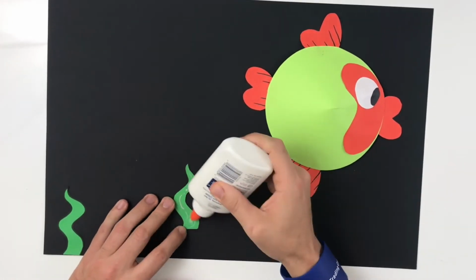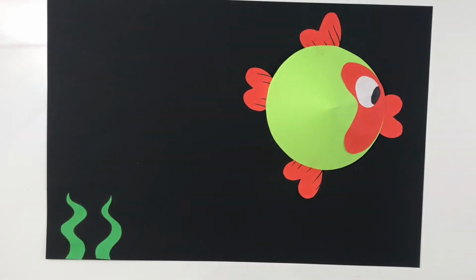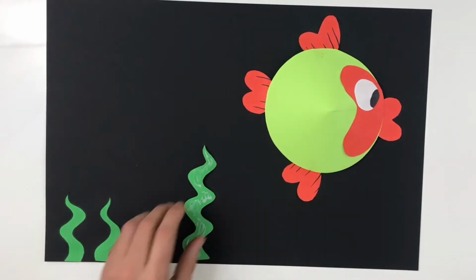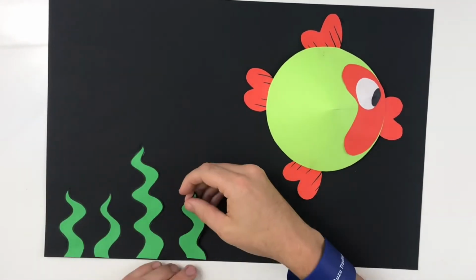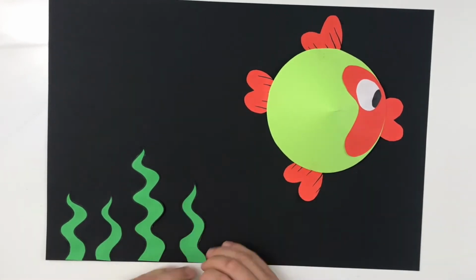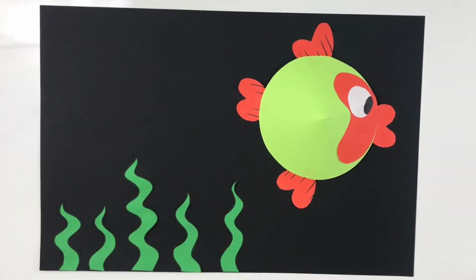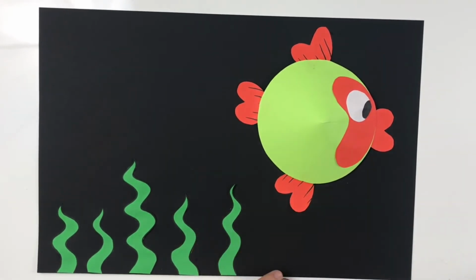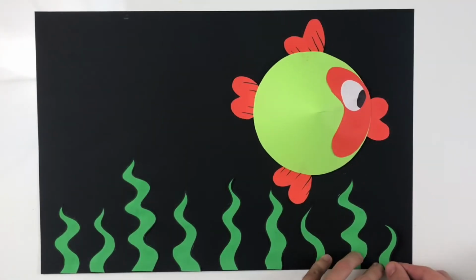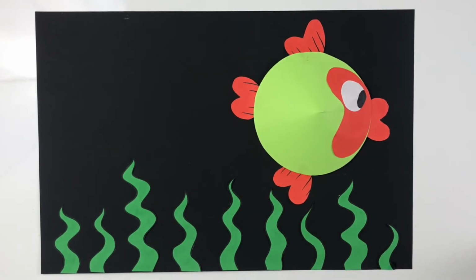Now, get out all of your seaweed. Dot, dot, not a lot on the back of the seaweed, and place them at different sizes about the same distance apart from each other all along the bottom of your paper. So far, so good, but we're not quite done yet.